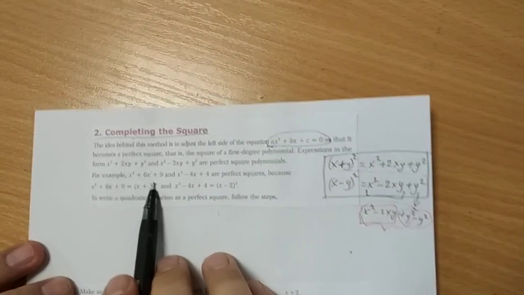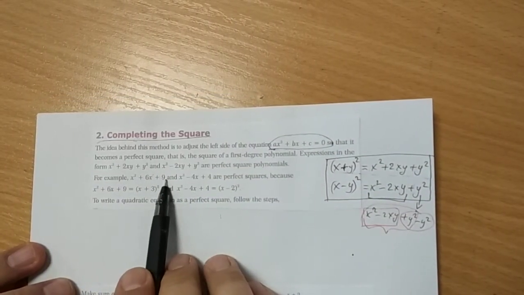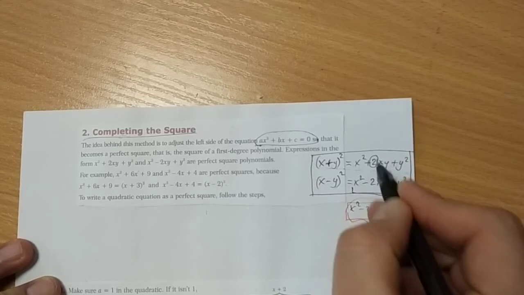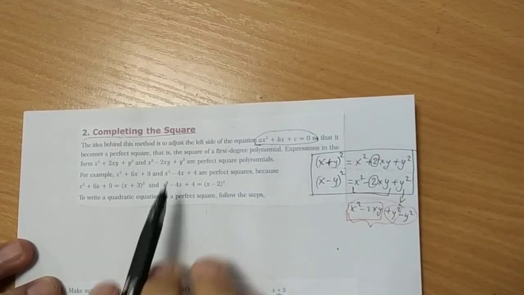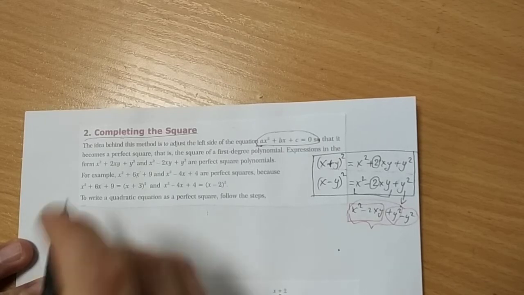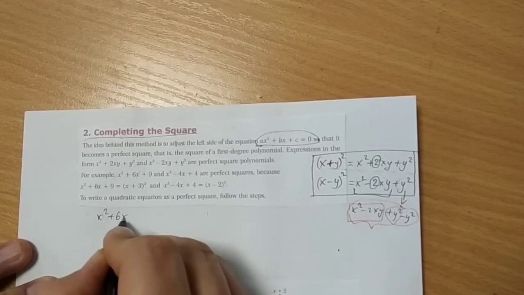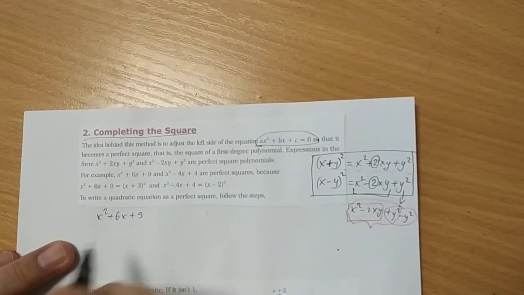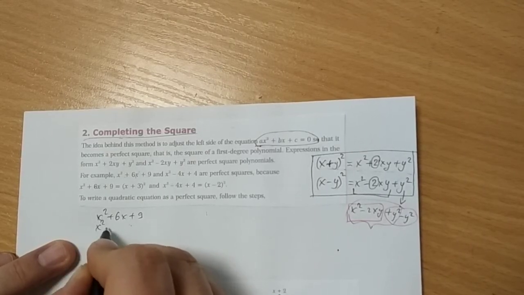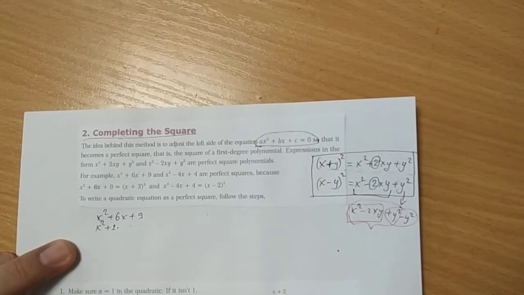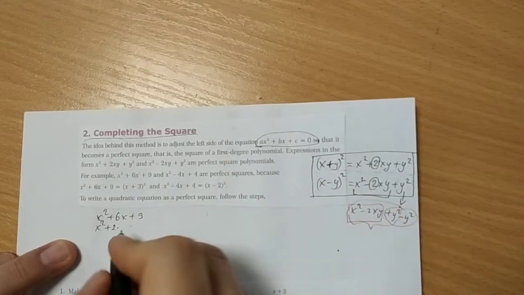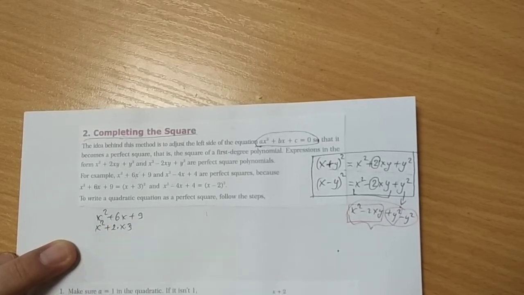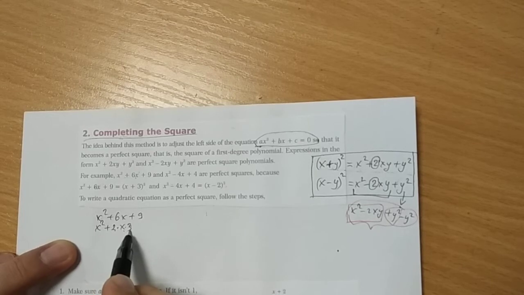Now, here are the examples. Look, x squared plus 6x plus 9. In the formula, it is seen we have 2 every time. Now, let me write here, x squared plus 6x plus 9. Is it a perfect square or not? Let us see. x squared plus 2 times x, and I can divide this 6 as 2 times 3, isn't it? Look, 2 times x times 3.